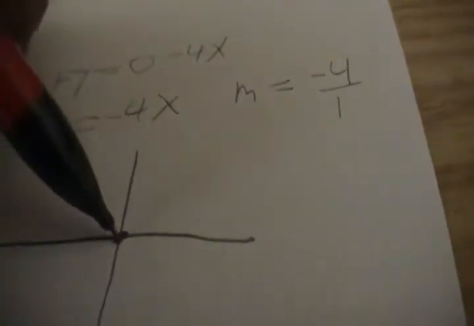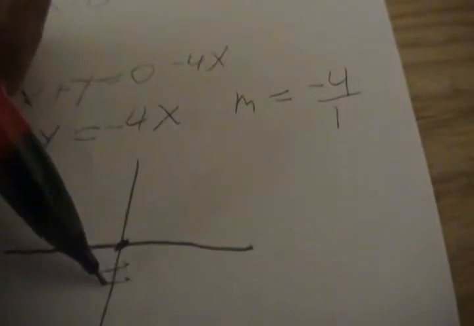So if we draw a rough graph, alright, we know that the slope m is going to be negative 4. Well, let's just say negative 4 over 1 to make more sense. Okay, so we start at the origin, and then we move down 4 spaces, 1, 2, 3, 4.